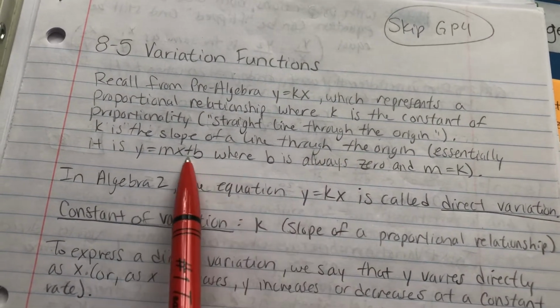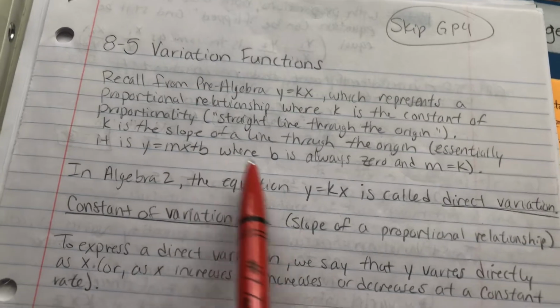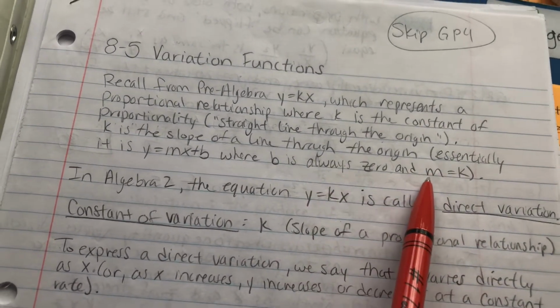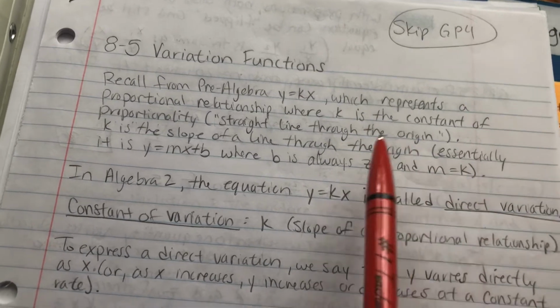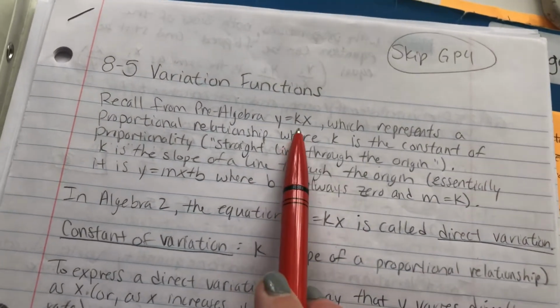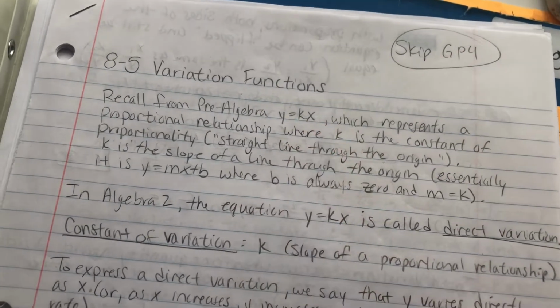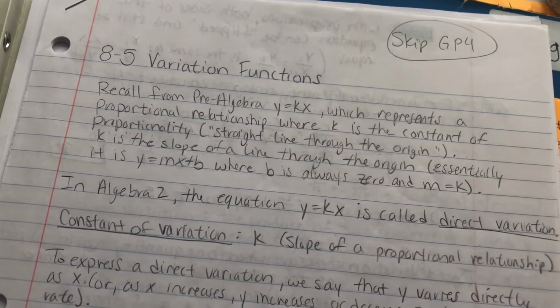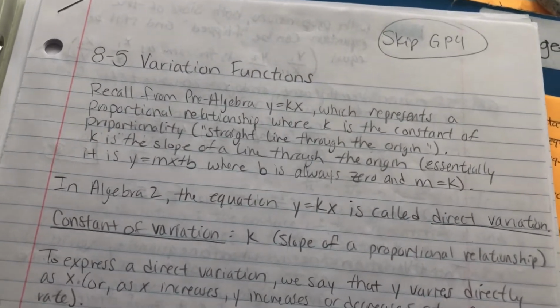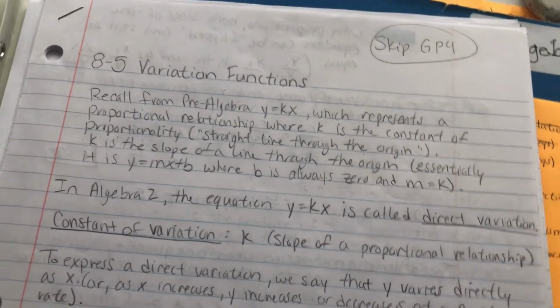It's essentially the same thing as y equals mx plus b, but your b is going to be 0 through the origin, and they're giving your slope a special name of k. So the only time you'll ever see it written as a k instead of an m is if it goes through the origin. That's supposed to be a nice hint to you that it is a proportional relationship that goes through the origin. If we're thinking word problems, that means your initial value is at 0.